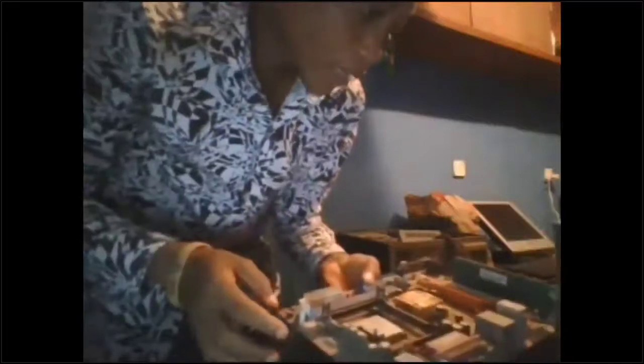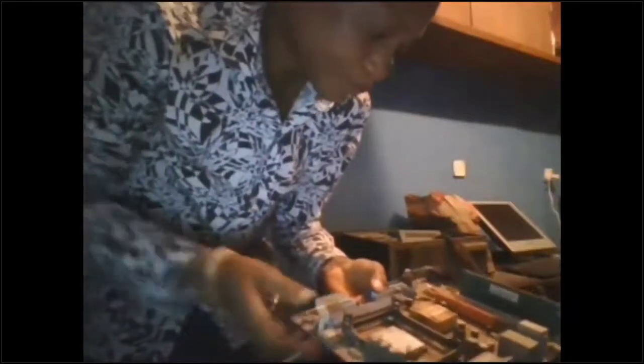Okay, so what again? I'm not missing anything here. Then here you have what we call the CMOS battery. This is a CMOS battery.